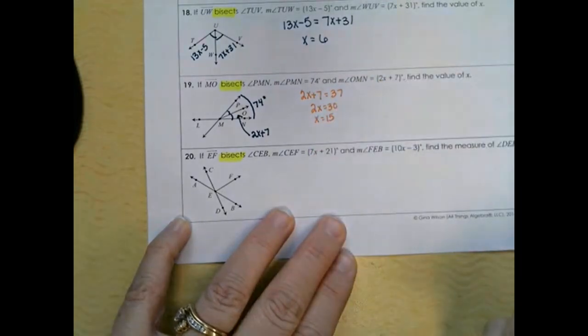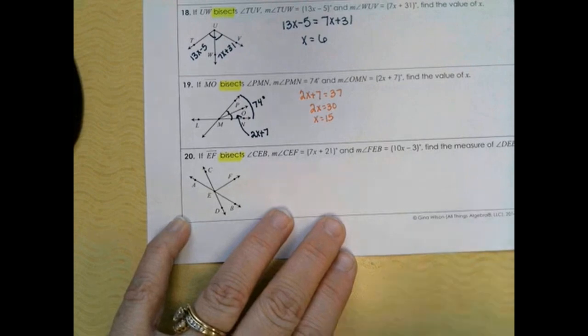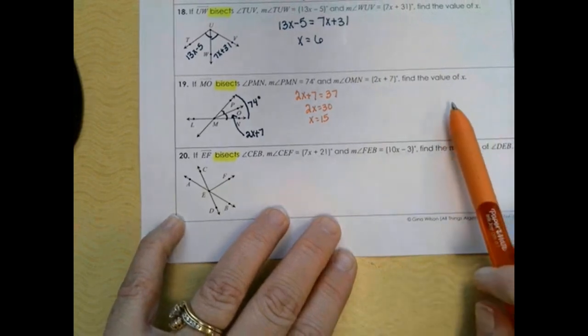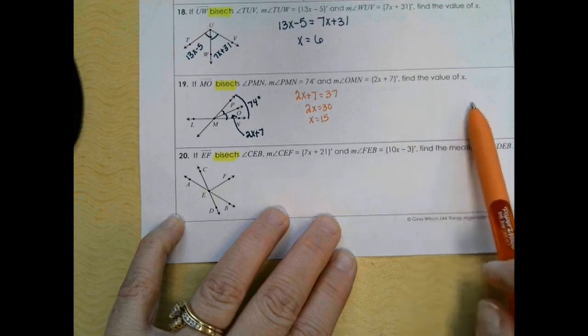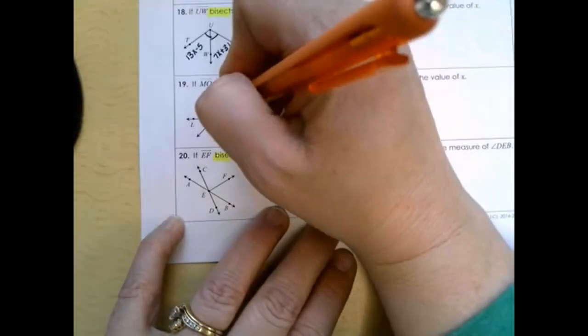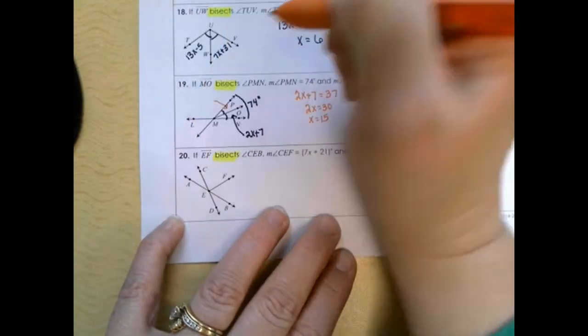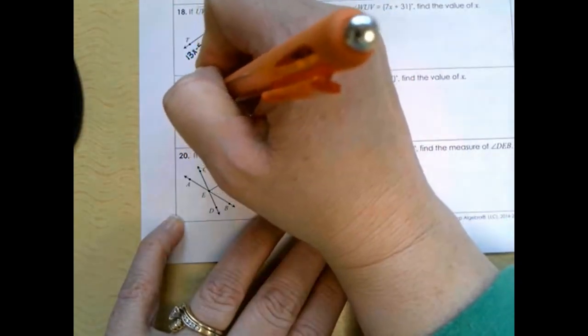The other way that I could do this, do you remember on the other worksheet that we had a midpoint problem, and I only gave you half of it, which was 3x plus 1, and you had to put the 3x plus 1 on the other side? We could also say that this angle here is 2x plus 7.